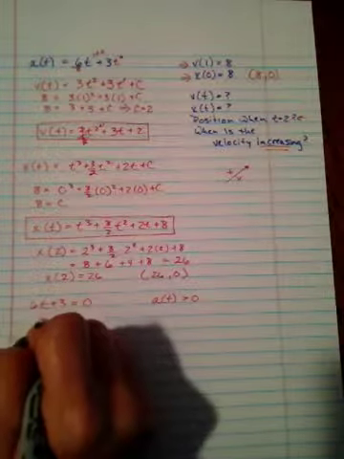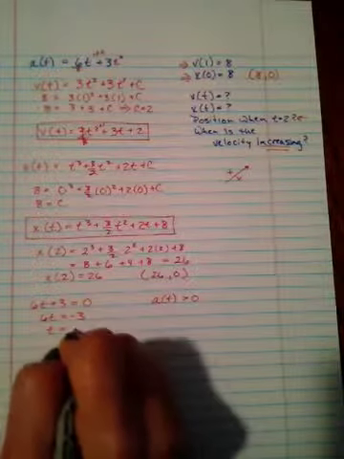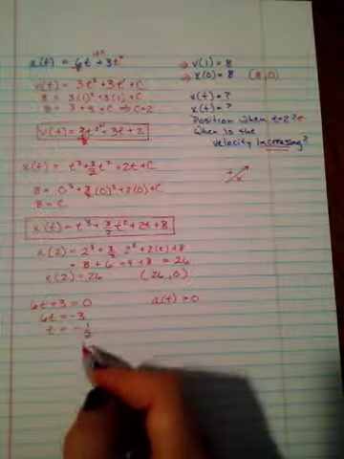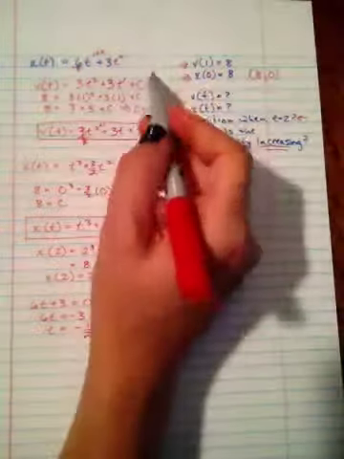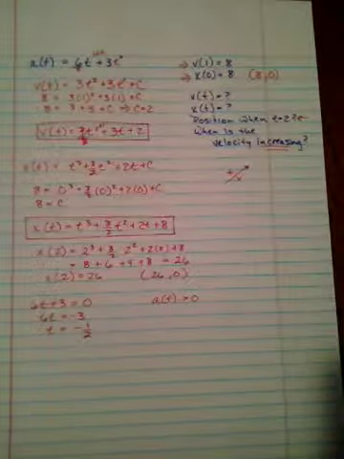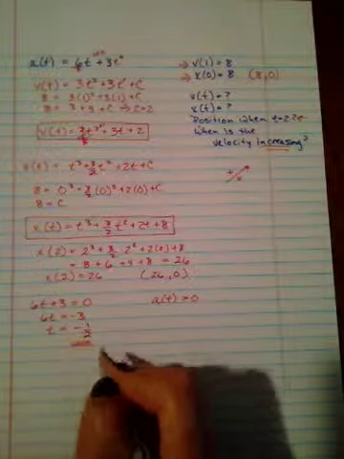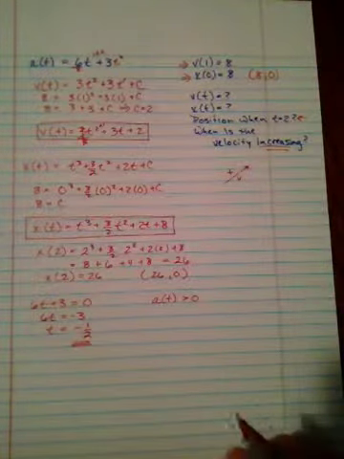So subtract 3 from both sides, divide by 6, and we have negative 1/2. So the question comes in, can you have a negative time? Well, probably not, but it didn't specifically say t greater than or equal to 0. I'm going to assume that t is greater than or equal to 0. So this is the only time that the acceleration is equal to 0. That doesn't mean you can't do the problem.